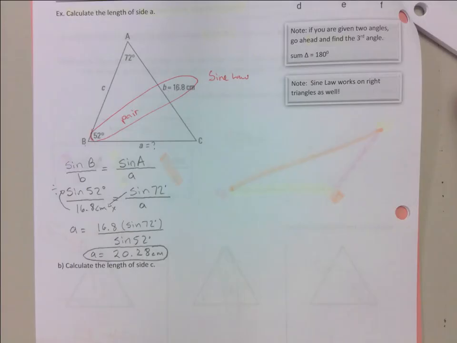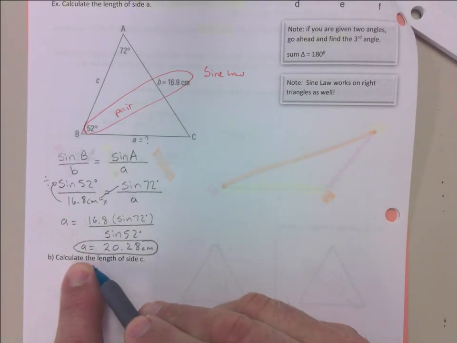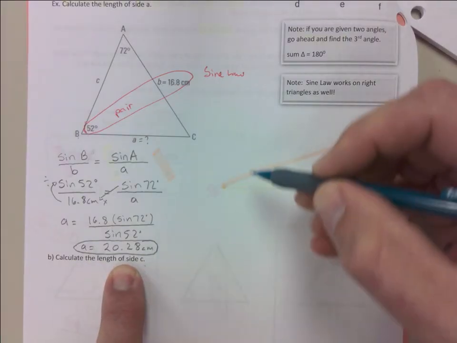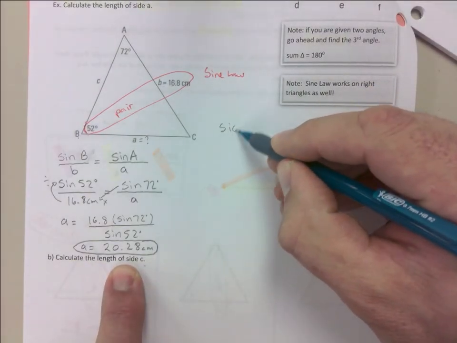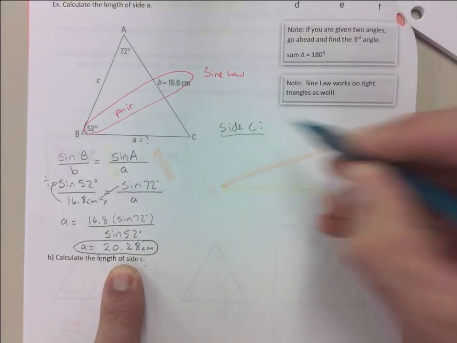All right, what does it ask for next? B down here, what does it say? Calculate the length of side C. Let's do that right here so that you can all see the diagram. Side C, we'll solve it right next to it.